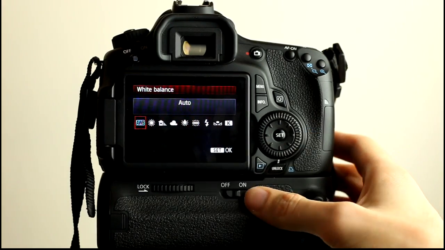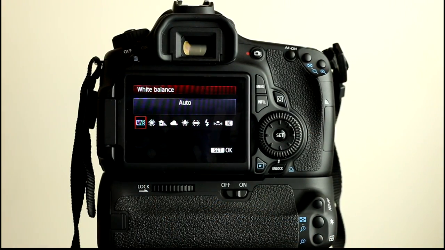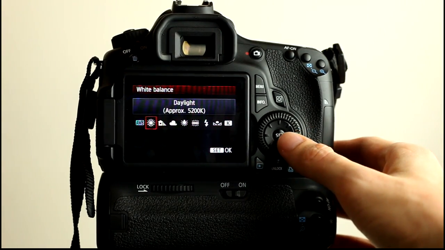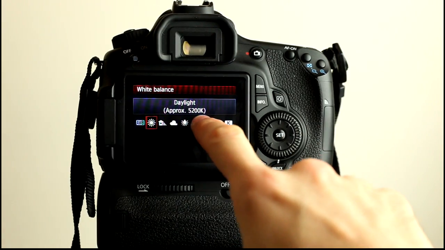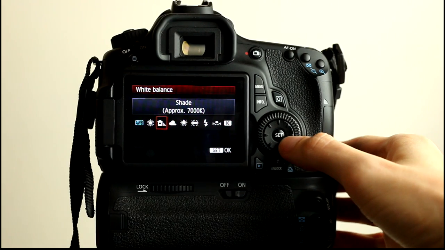So if we go into here, we've got auto white balance. This is for use really when you don't know what kind of light you're shooting in, and the camera will kind of figure it out. It's fairly accurate, although frankly Canon cameras have always been poor at incandescent tungsten on auto white balance. They're just too orange, too warm. Then you have daylight. The approximate Kelvin value, that's the value of the colour temperature, is 5200.